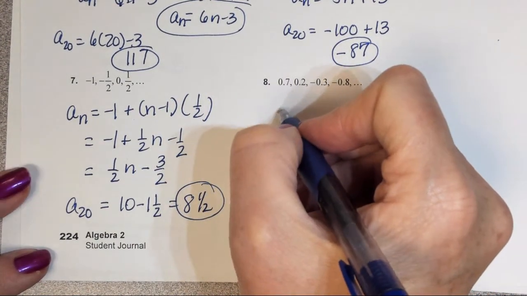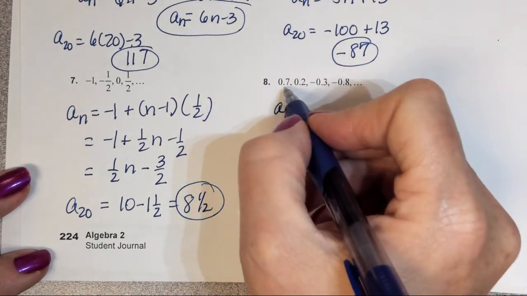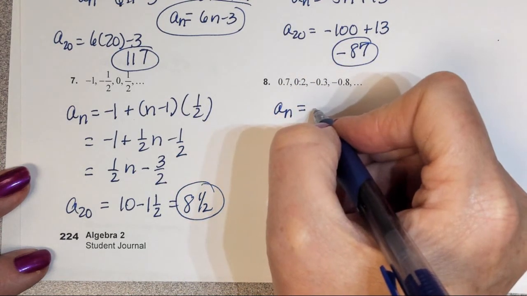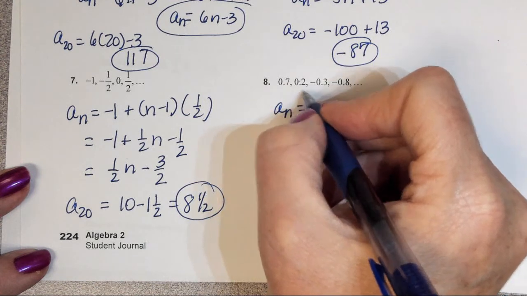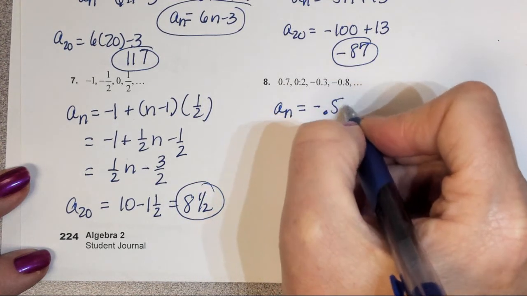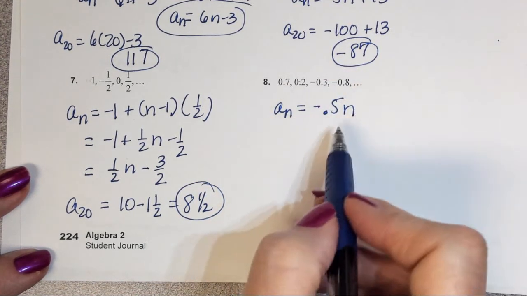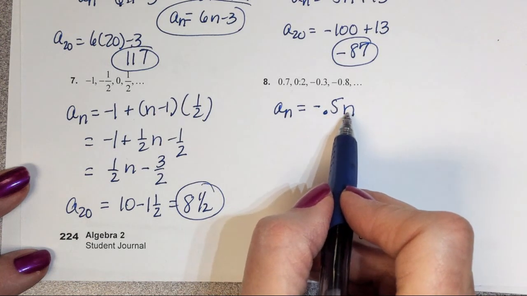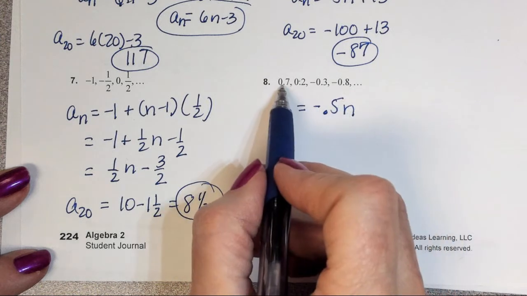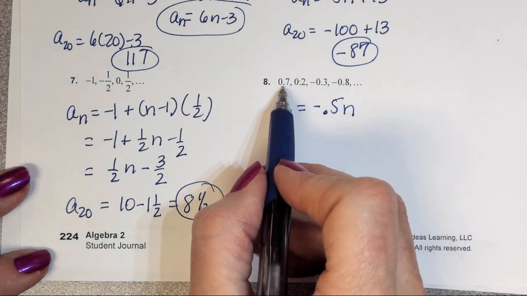Let's do this one the old way. A sub n equals, what's our d? Right, so negative 0.5 n. Okay, now what do I have to do? Negative 0.5 times 1 is negative 0.5. What would I have to do to get 0.7?